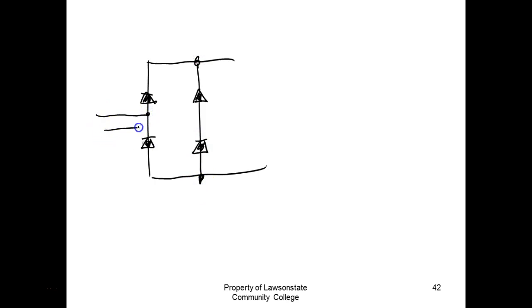If I want a positive supply, then I'm going to come up here and turn my diodes in this direction. And then I'm going to come down here and turn this in the same direction. And then I'm going to come over here and do the same thing. And this is going to be our DC right here. Unregulated pulsating DC.